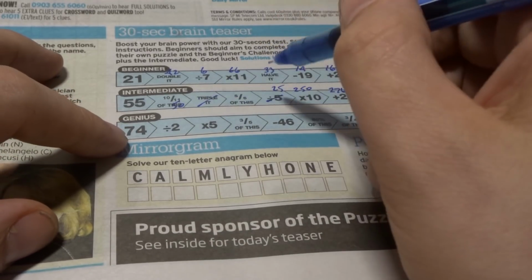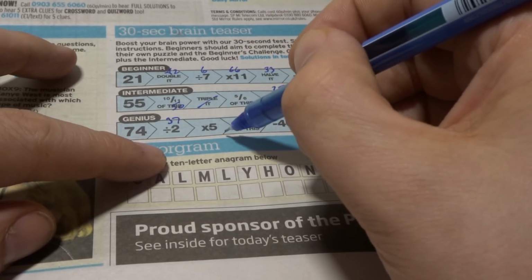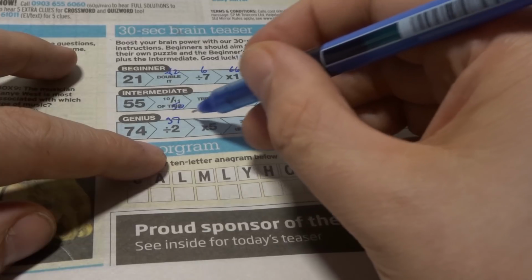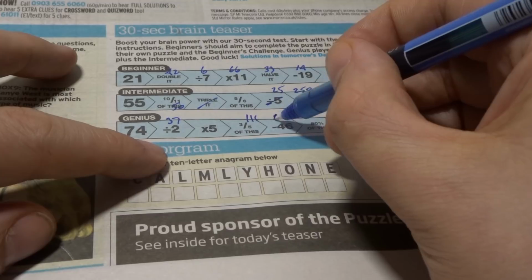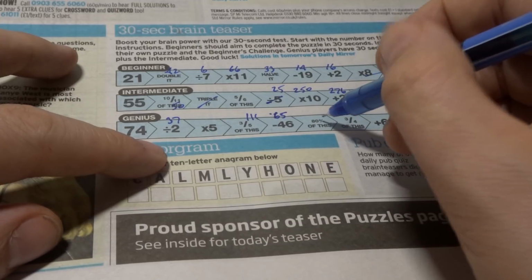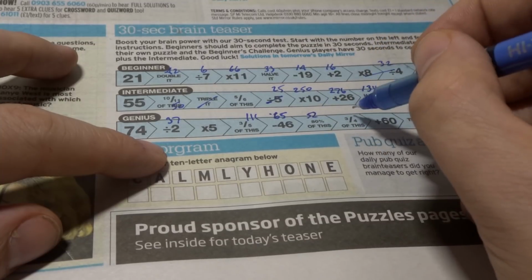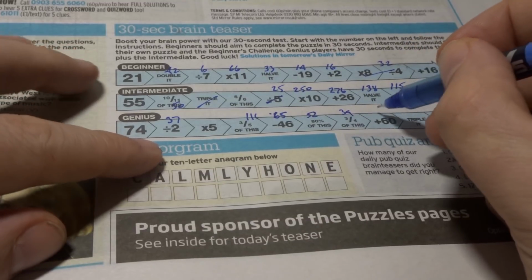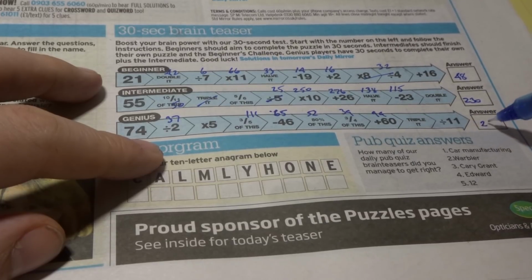74 divided by 2 is 37, times 5 times 3/5, so that's times 3, that's 111, take away 46 is 65, 80% of that's 4/5, 1/5 is 13, 4/5 is 52, that's 13, 3/13 is 39, plus 60 is 99, divided by 11 is 9, triple it is 27.